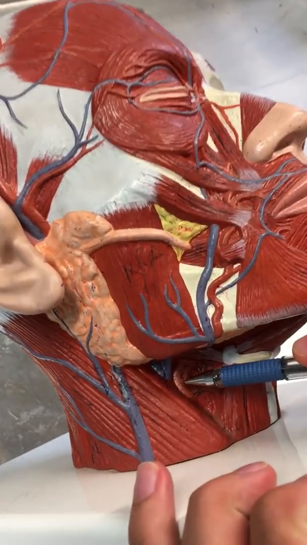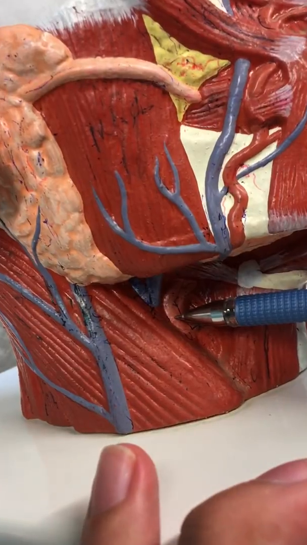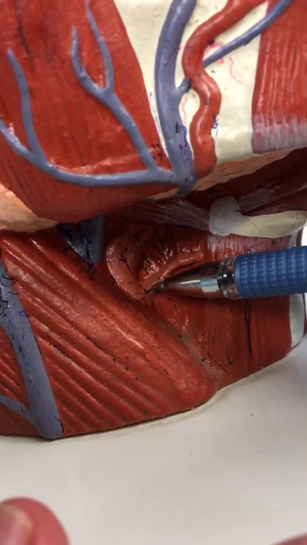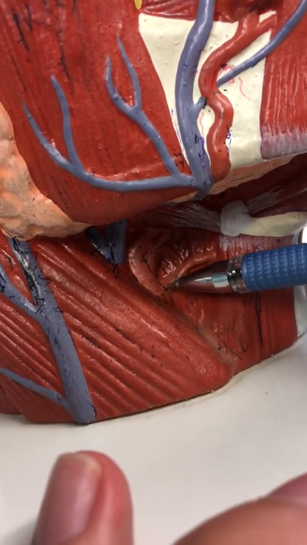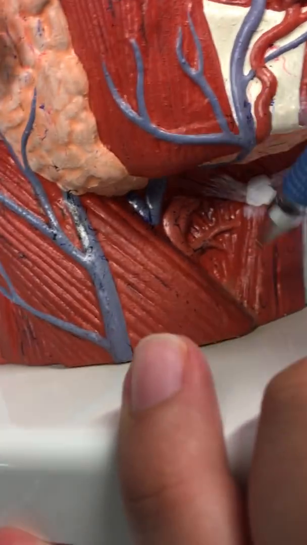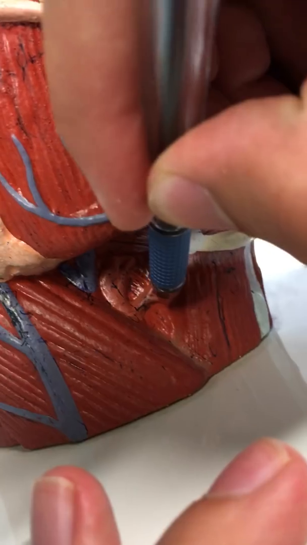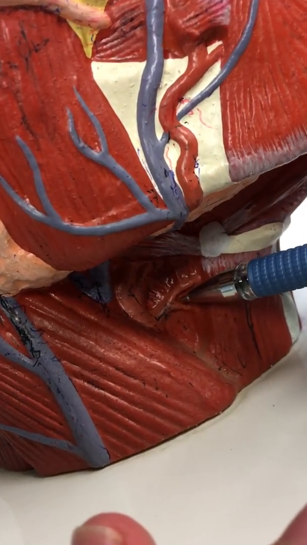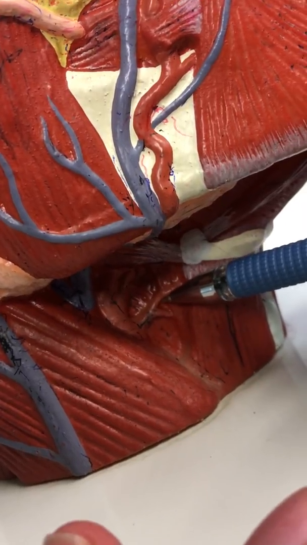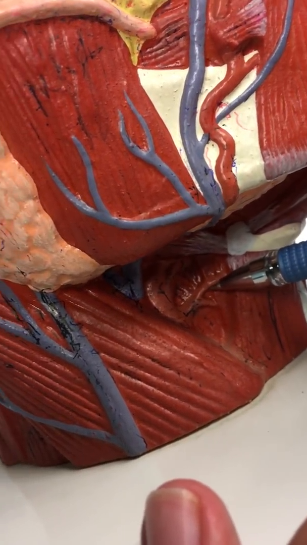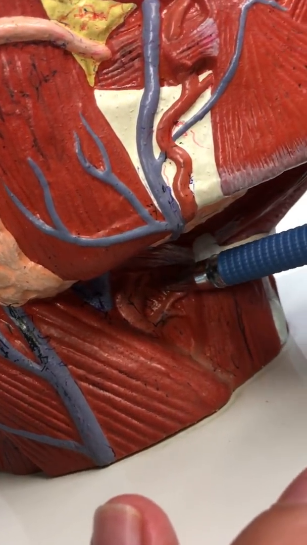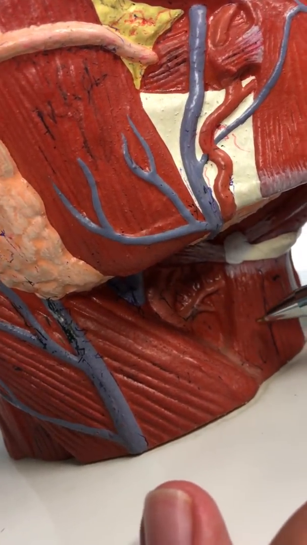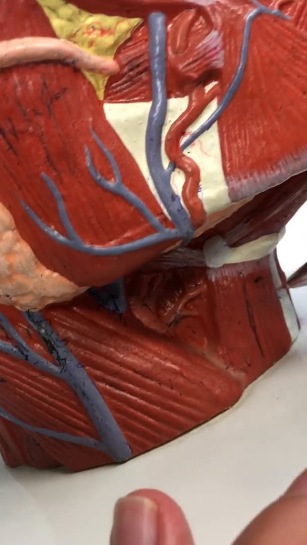Here we have the external carotid artery with its three anterior branches, starting from inferior to superior. This is the superior thyroid artery, giving off this branch, which is the superior laryngeal artery, that is going to divide these pharyngeal constrictors into middle and inferior constrictors.